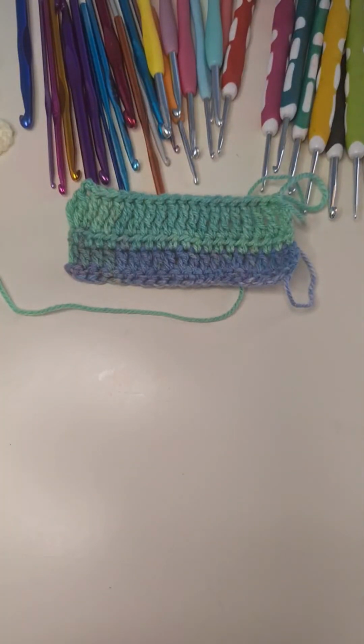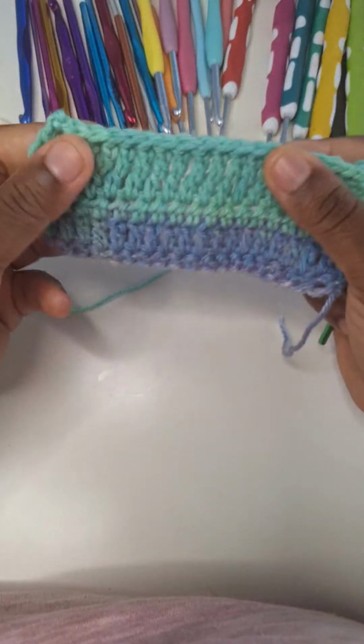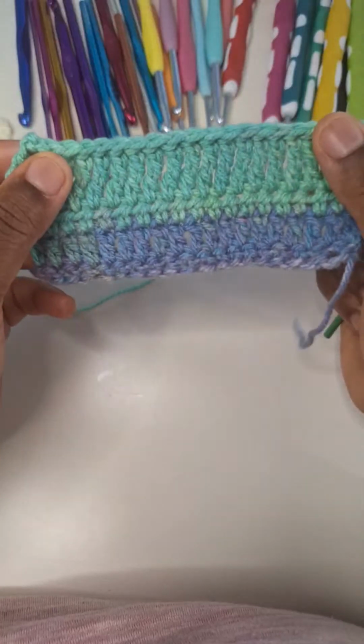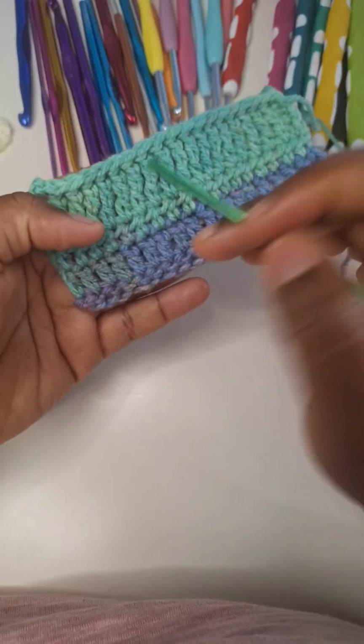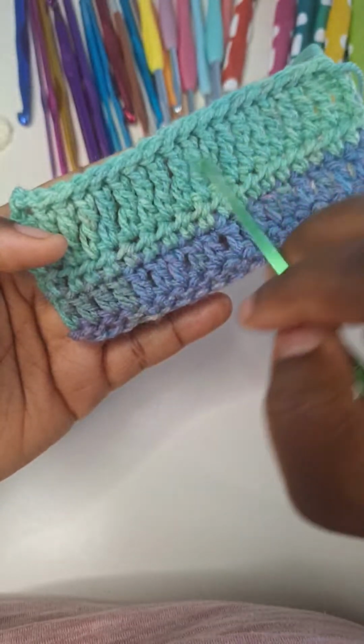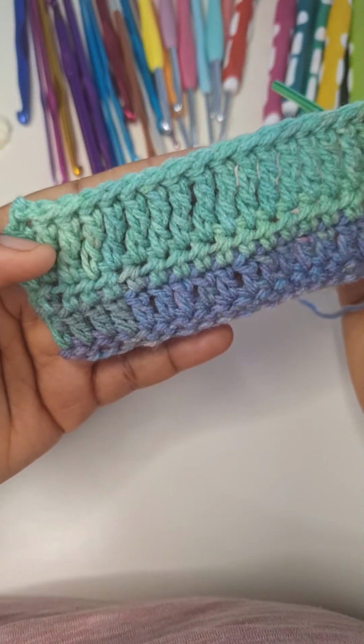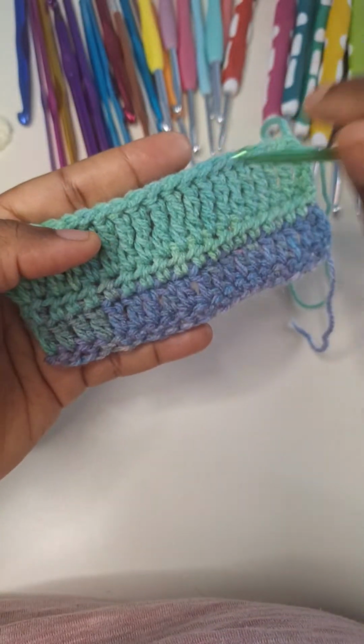So as I was saying, the stitches are extremely tight. You noticed that when I slip stitched here before we did our triple crochets, we noticed that I could not even get my hook in there.